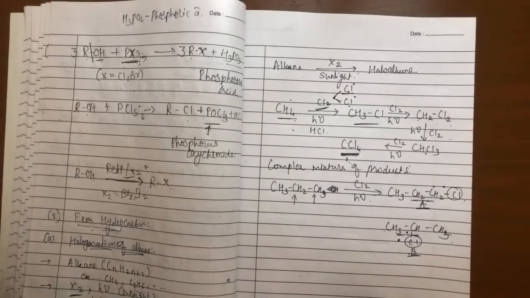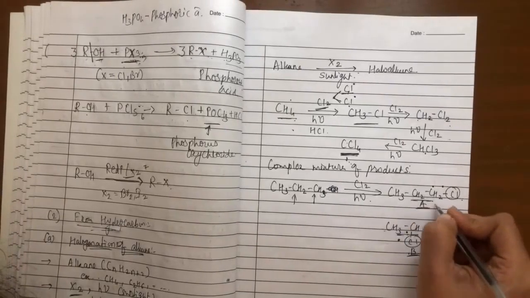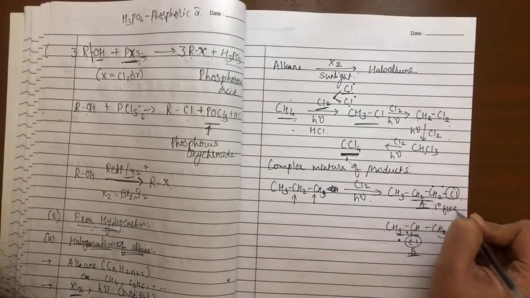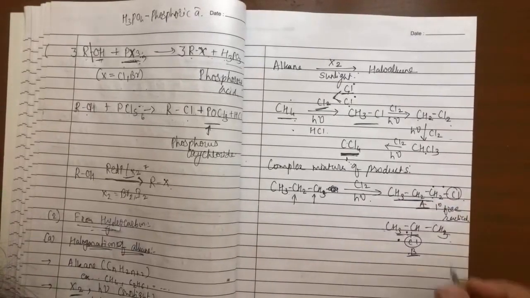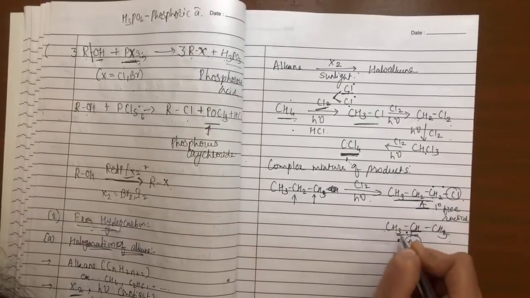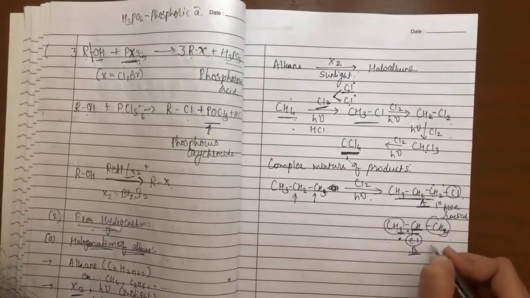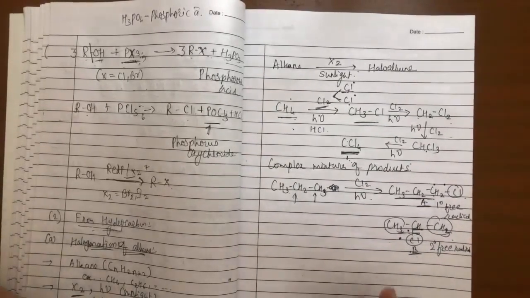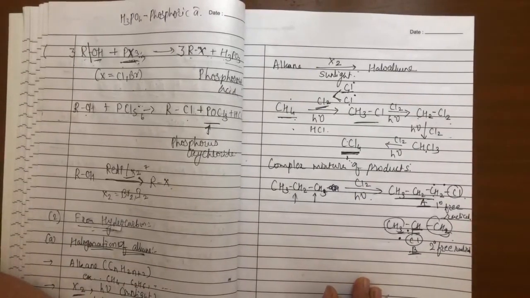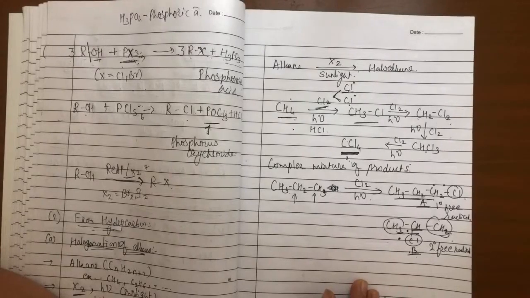Yes, A is 1 degree. A is a primary free radical because this carbon is attached to only one alkyl chain, and B is a secondary free radical because this is attached to two alkyl chains. Which one is more stable, primary free radical or secondary free radical? Write fast. Yes, secondary free radical is more stable in comparison to primary free radical.